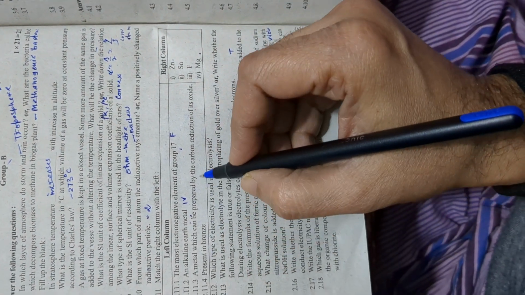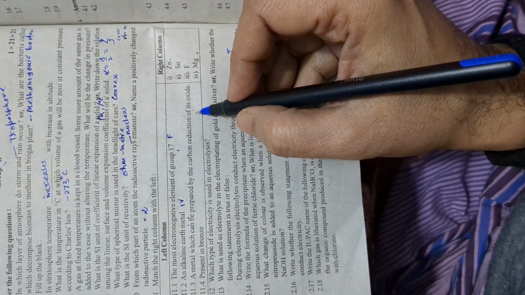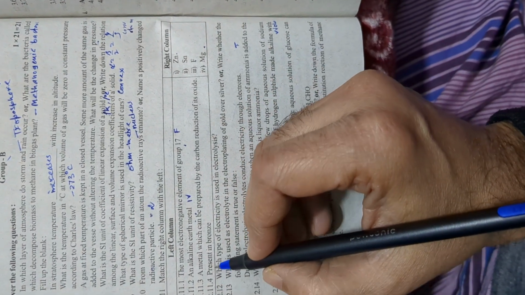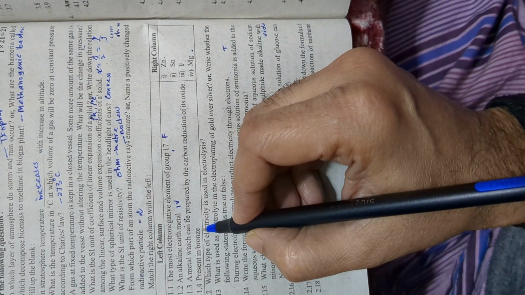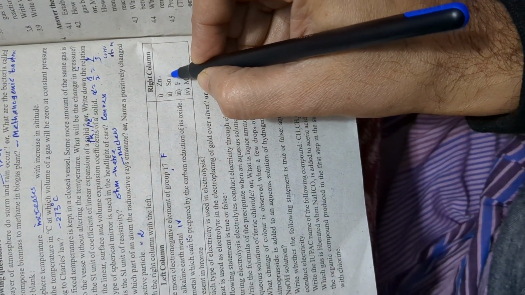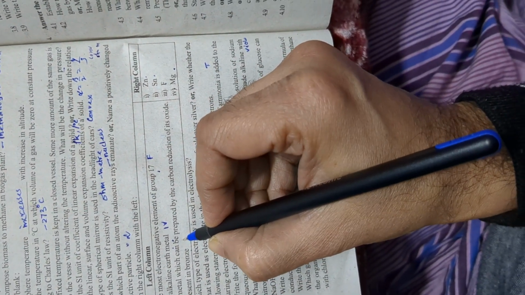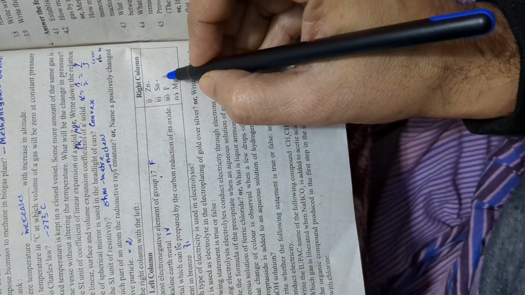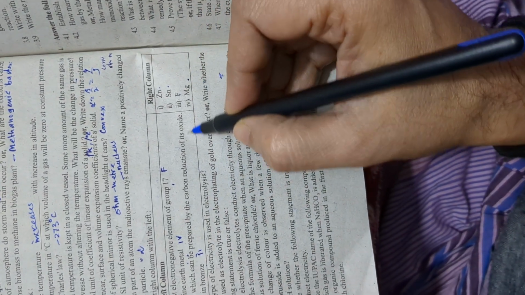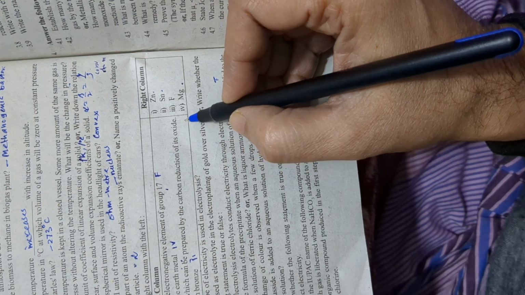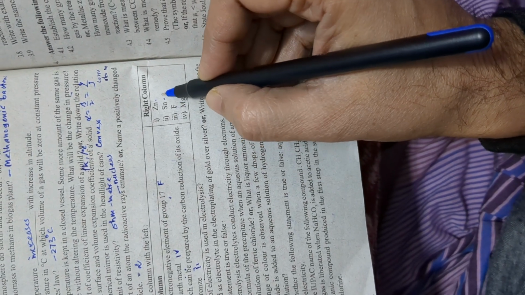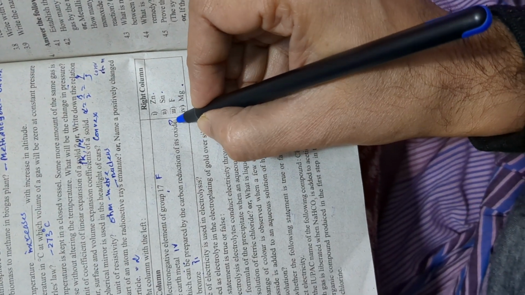A metal which can be prepared by carbon reduction. Okay, let's see another question. Present in bronze, tin, Sn. So what is remaining? Remaining, carbon reduction, zinc.